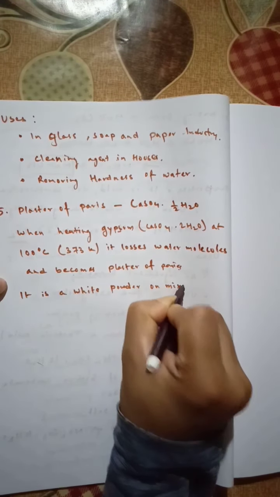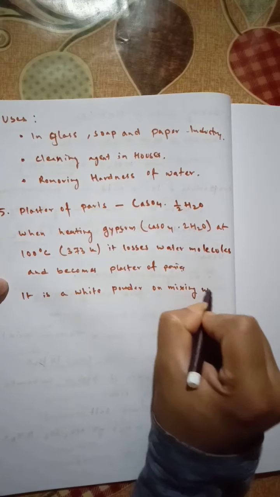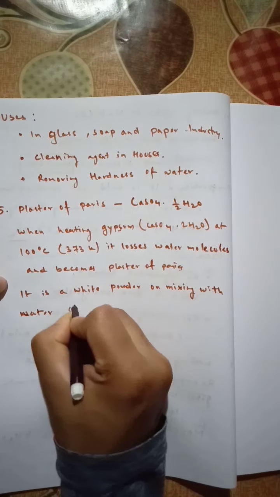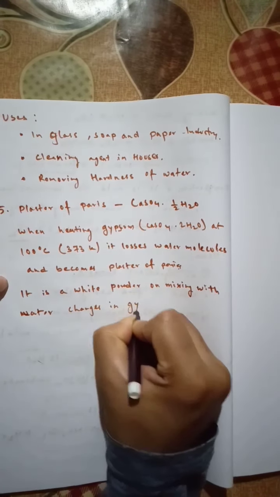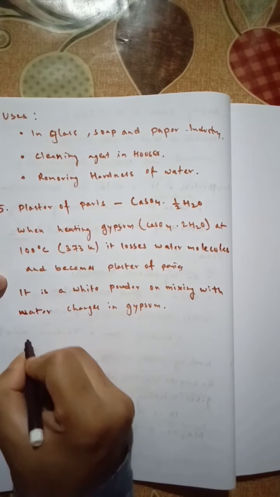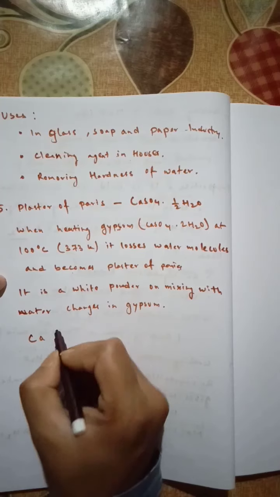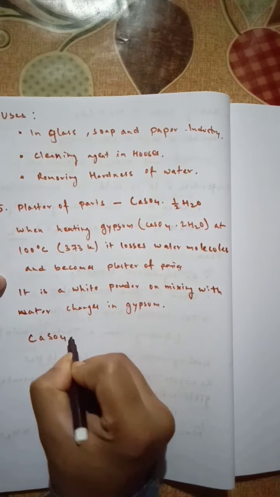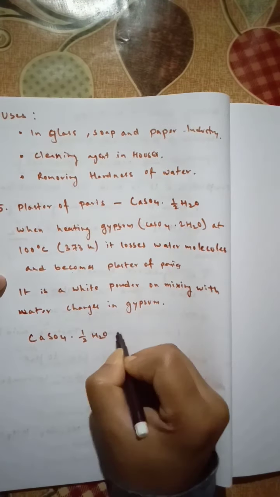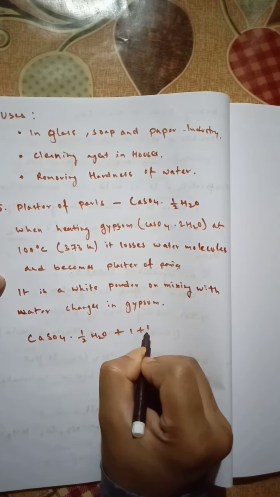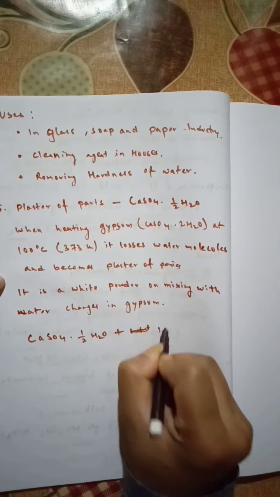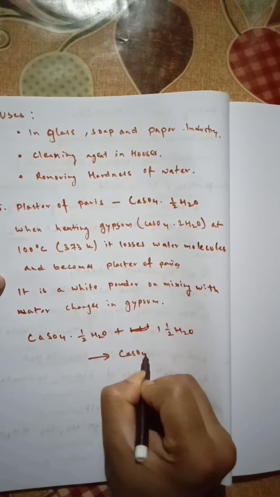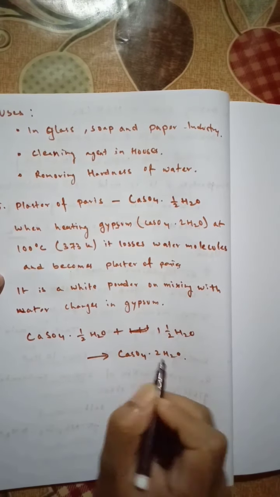On mixing with water, it changes into gypsum. Now the formula of gypsum, let's take the formula of plaster of Paris and change it to gypsum. Now take the plaster of Paris formula, which is CaSO4 half H2O plus 1 and a half H2O gives us the product of CaSO4 into 2H2O.